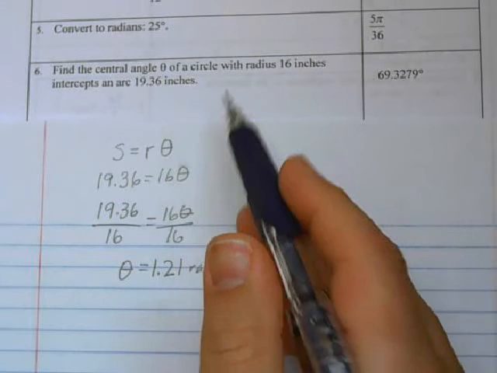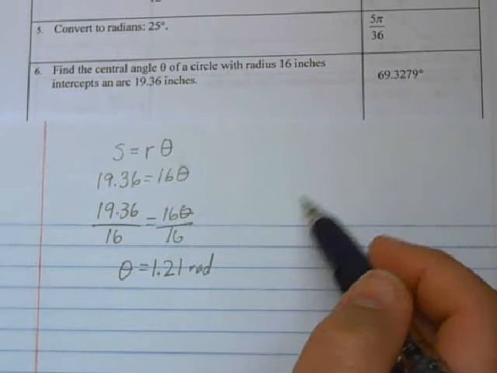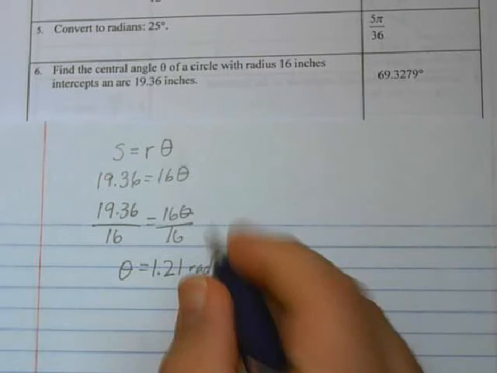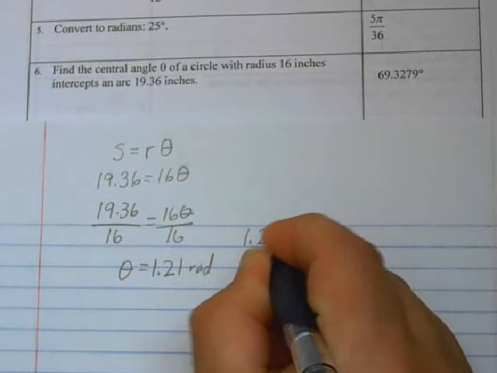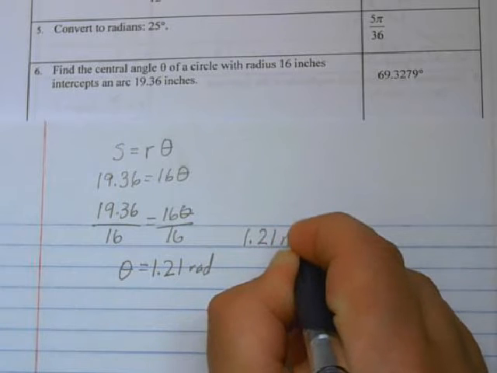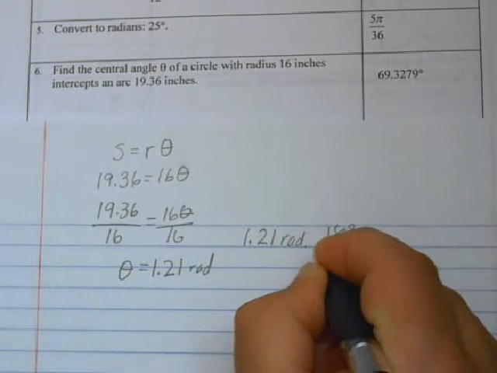Now, if this was the question and I didn't say anything else, this would have been an acceptable answer. But we see the answer key has the answer in degrees, so let's go ahead and convert it to degrees. So we take 1.21 radians times 180 degrees over pi radians.